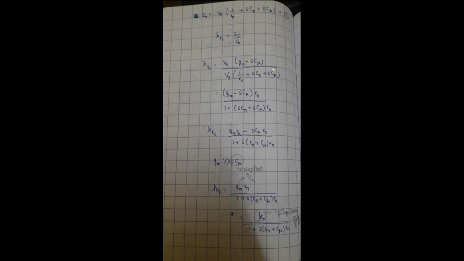Again we take V pi common here, and we have 1 by R pi plus s C pi plus s C mu. This is R pi, just in case my handwriting is terrible. Now we are looking at current gain. Current gain is the collector current divided by base current, because the collector current is the output and base current is the input.